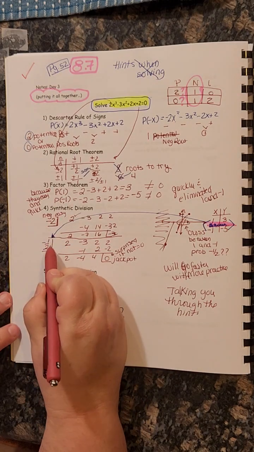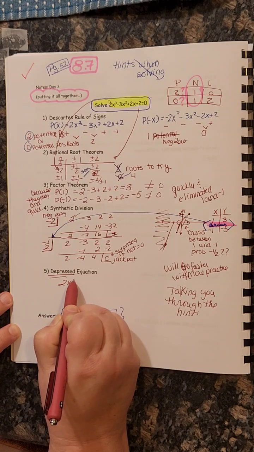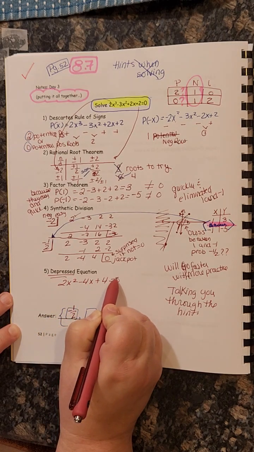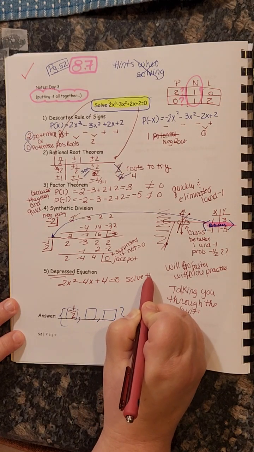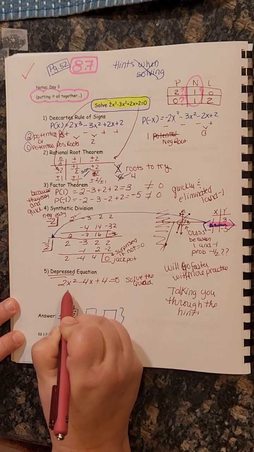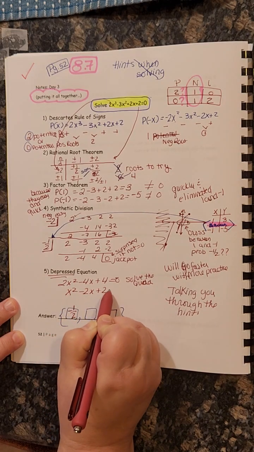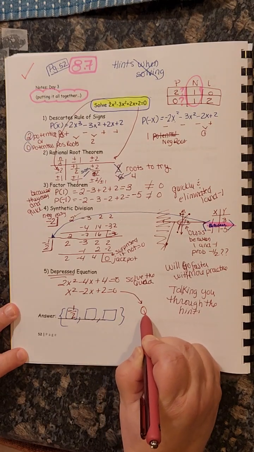So you don't have to try anymore in the cubby because now you've depressed it down to 2x squared minus 4x plus 4 equals 0, which you can just solve as a quadratic because you have such a lot of choices to do it. I think I'm going to reduce it and then put it into the quadratic formula.